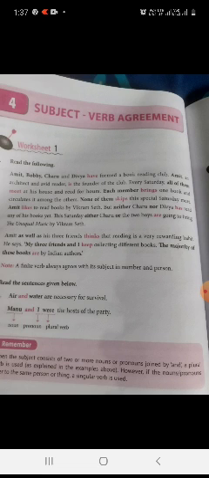And one thing more I would like to add here. This is a very simple and common rule: when two subjects are added by and, we use a plural verb. But there are some subjects which are very close to each other. They are either always written or spoken together or used together, and that is why they have a great use.